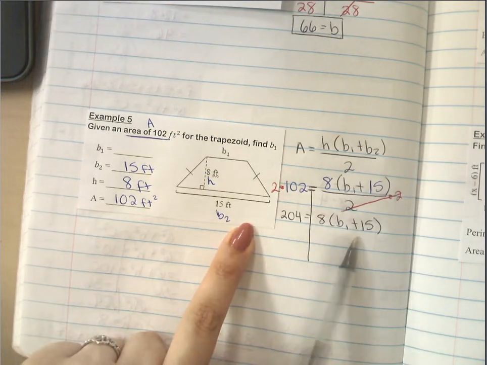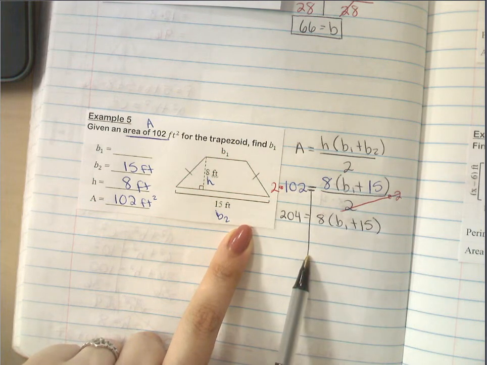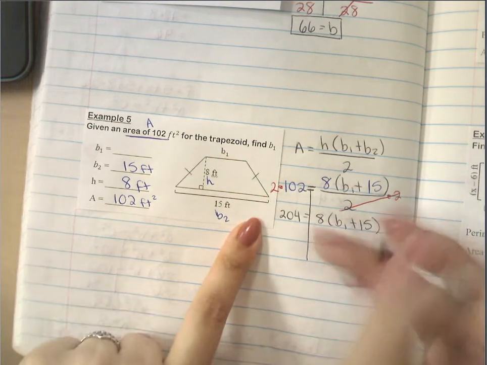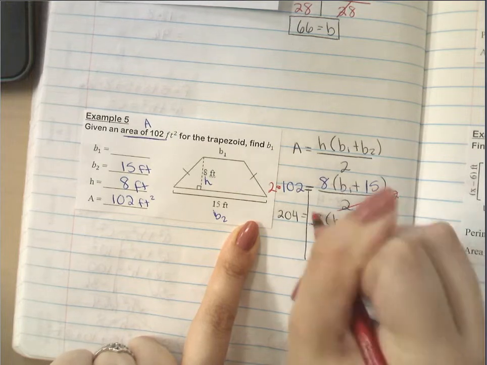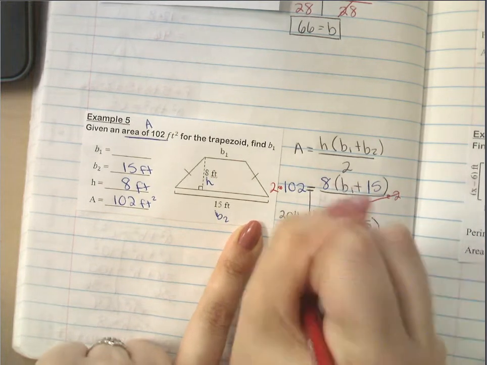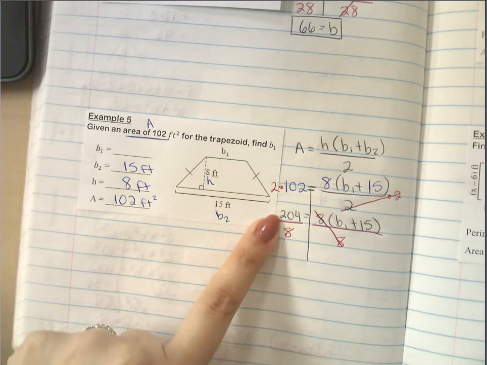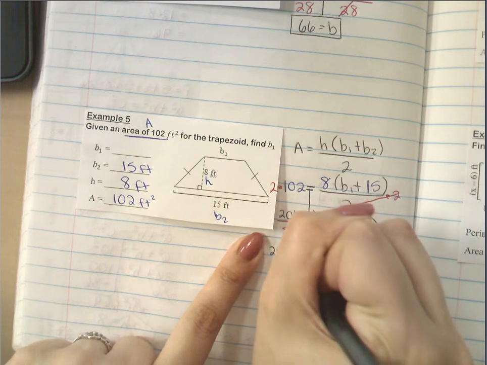Now there's 2 different ways you could do this. You can distribute the 8 and then get B by itself, or what I'm going to do for this one is I'm going to get rid of the 8 first. Since it's outside the parentheses, I can go ahead and divide it and it'll cancel it out. And I got to do it on both sides. So now I have 204 divided by 8, and that gives me a decimal. It gives me 25.5.